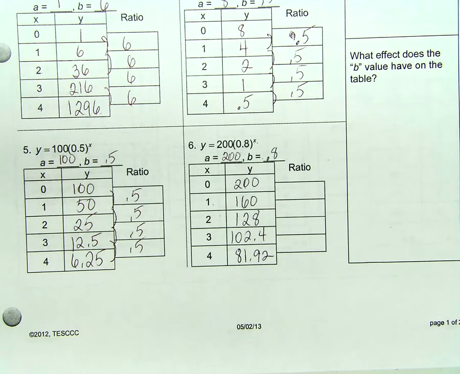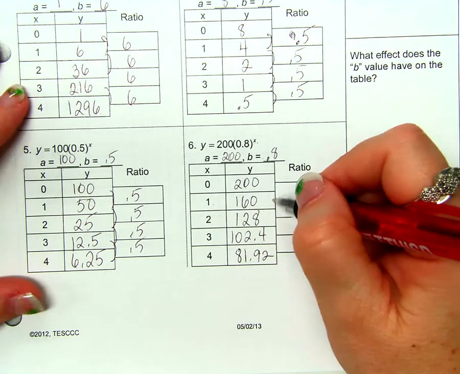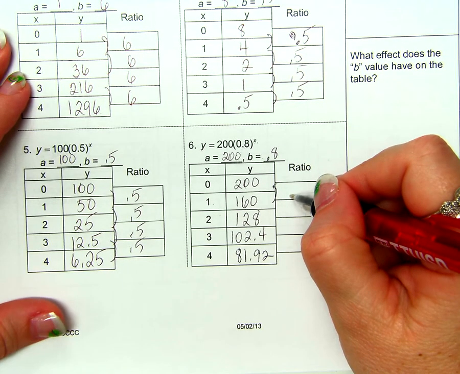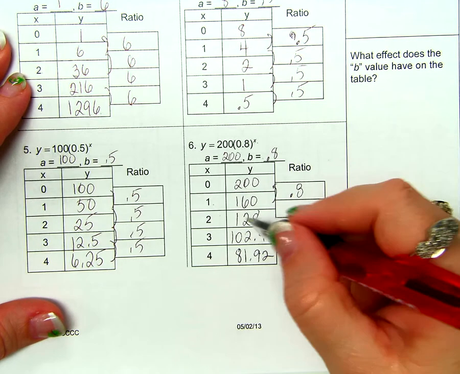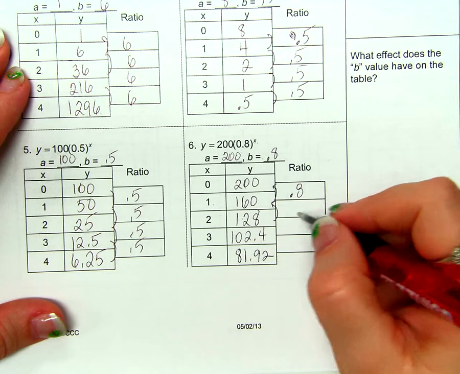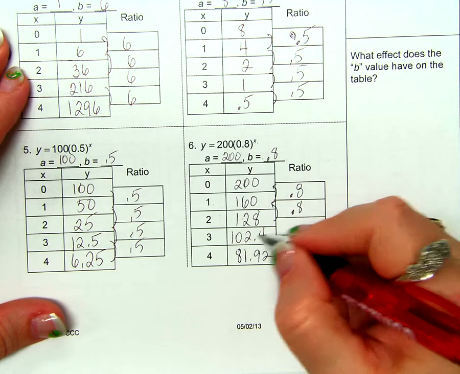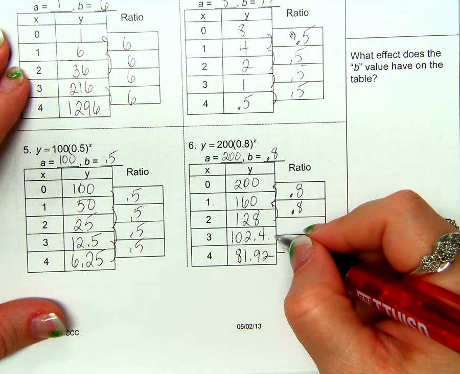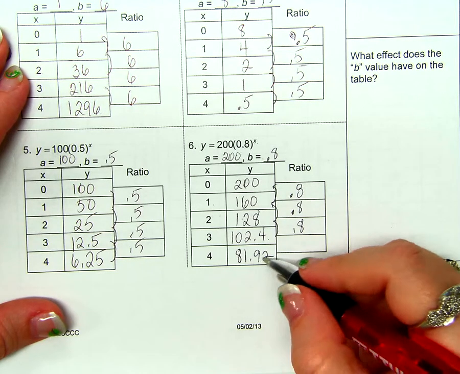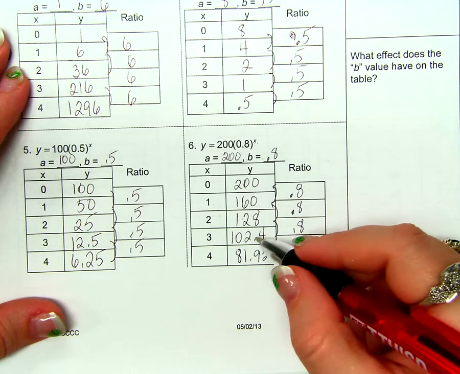Thank you. So 160 divided by 200, 0.8. 128 divided by 160, 0.8. 102.4 divided by 128, 0.8. 81.92 divided by 102.4.